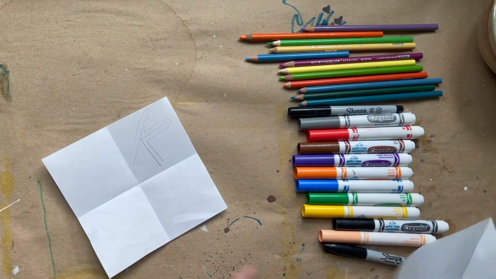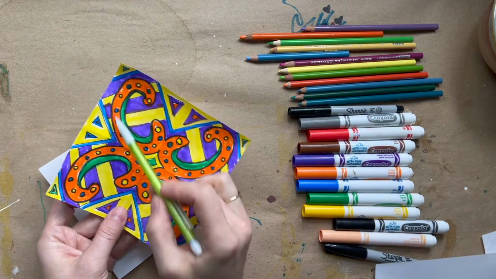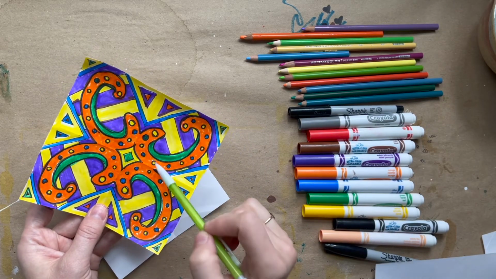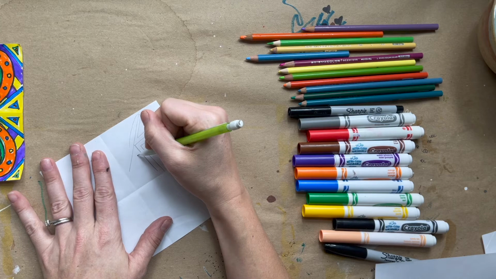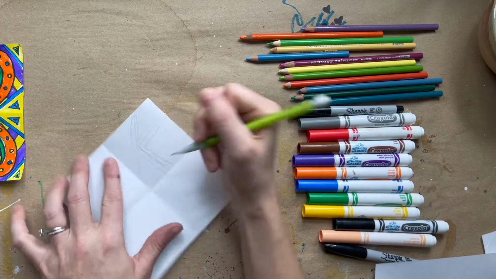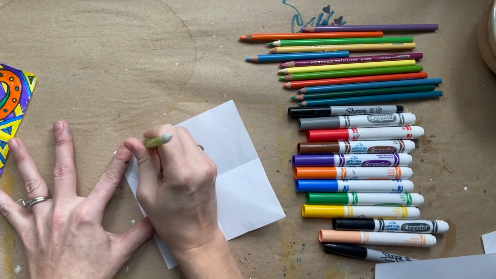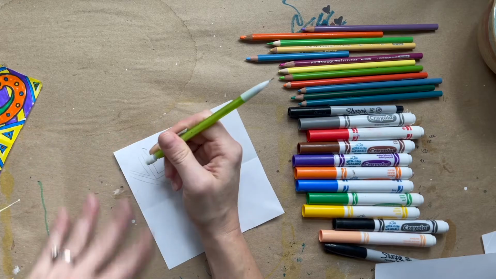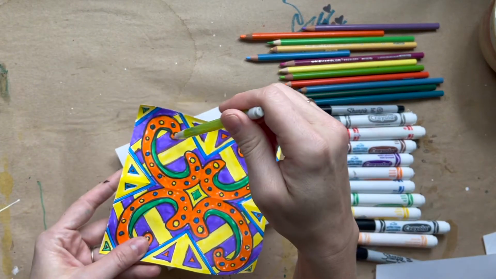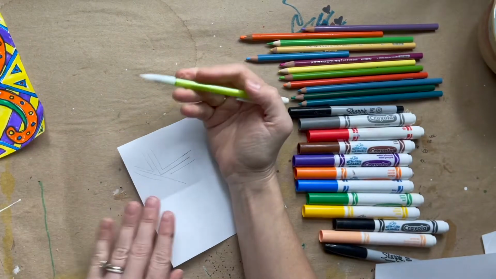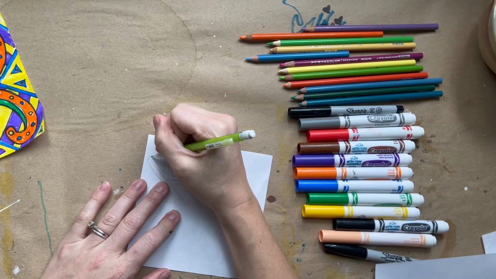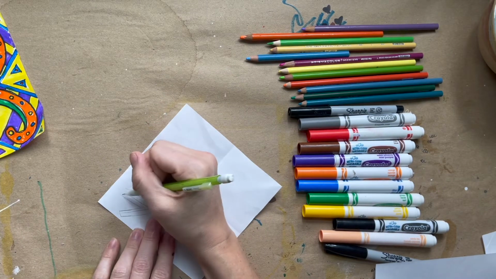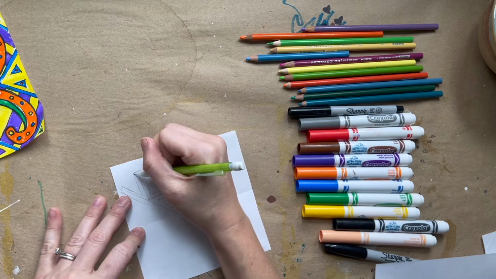Now, if you want your design to connect, so this was a C and I had my lines kind of connect, let your lines go off the edge of the paper towards the middle. And you can round your lines. So this is a very rounded, almost like a bubble letter, or you can square your lines off. I think for this one, I'm going to square it off just to do a little bit of a different style.